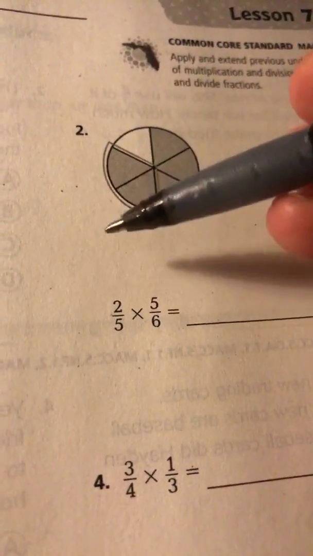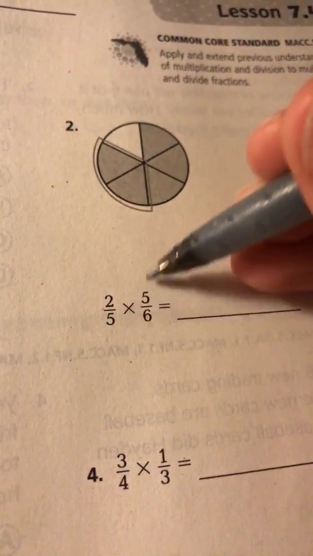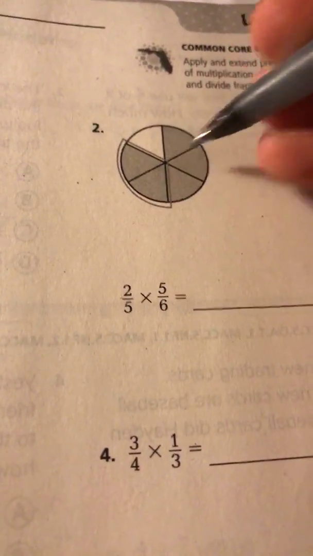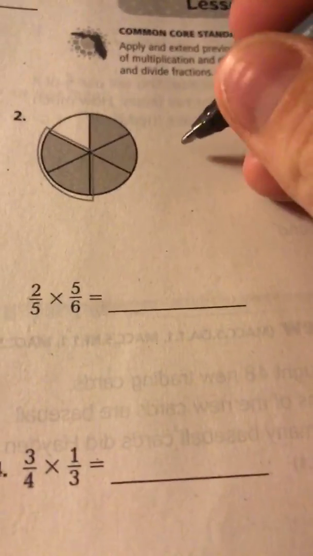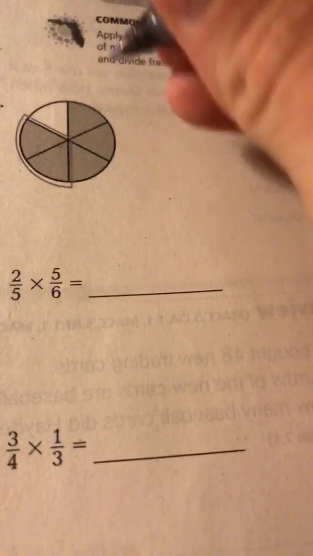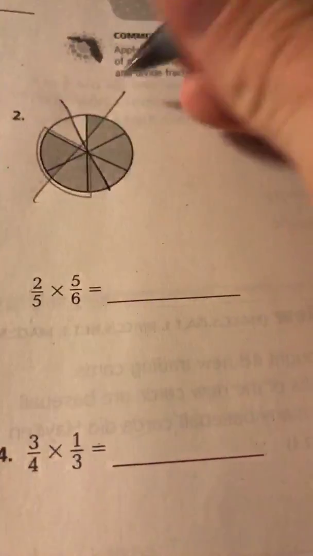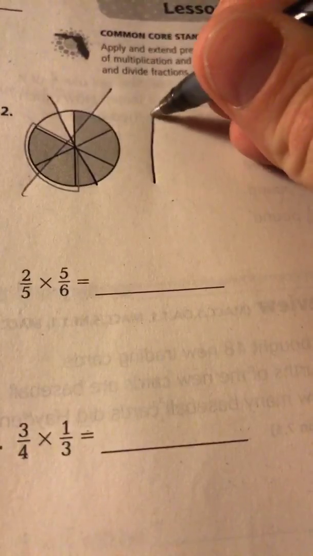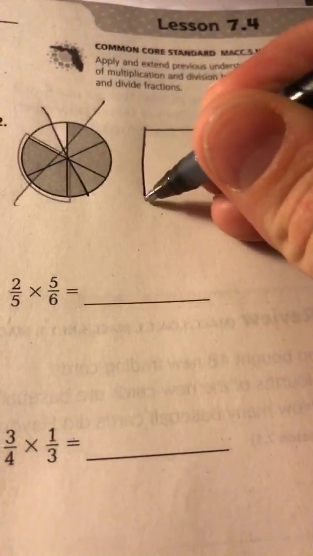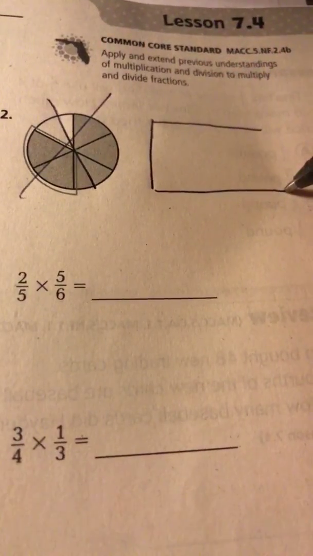I'm going to start off by looking at number 2, in which it shows 2/5 times 5/6. Now, our focus has not been on this model. Our focus for our target is a rectangular area model, so I'm just going to ignore that, and I'm going to recreate it with a rectangular area model.